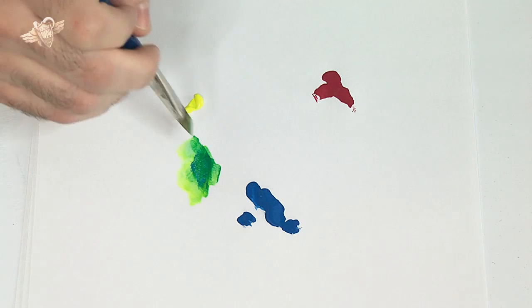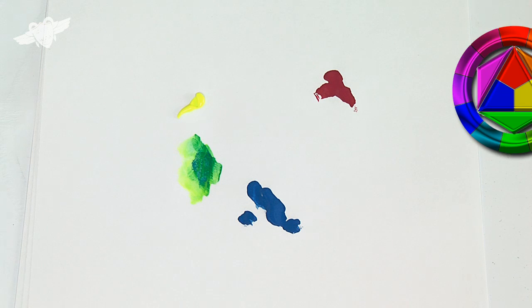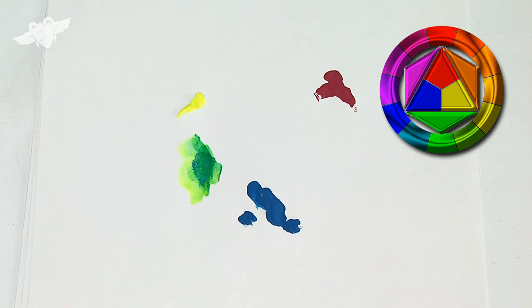When you mix 50-50 of both, it's actually called a secondary color. The secondary color in between yellow and blue is, of course, you guessed it, green. Every schoolboy knows that, but it never hurts to brush up.